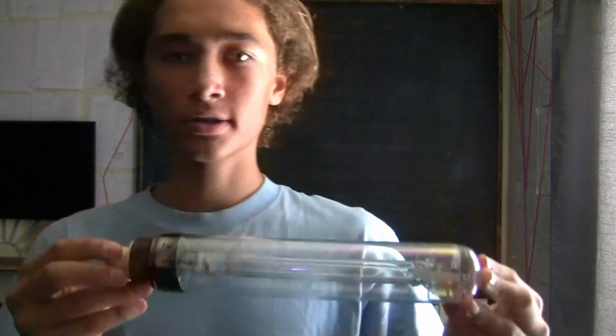So first thing before we get started, let's do a little bit of stuff with this low pressure sodium bulb. Number one, let's colorblind myself. So I'm gonna stare at the bulb for about 3 hours and see what happens.